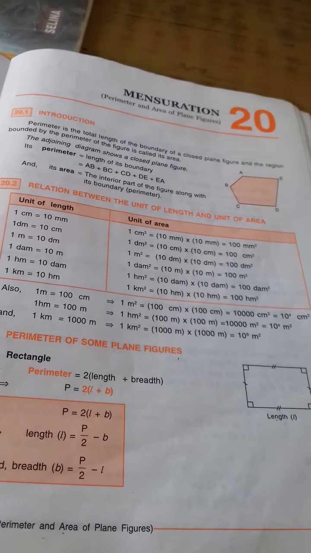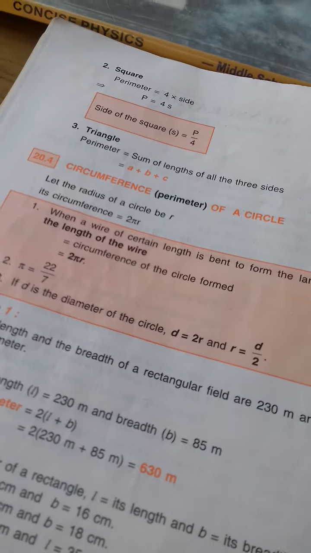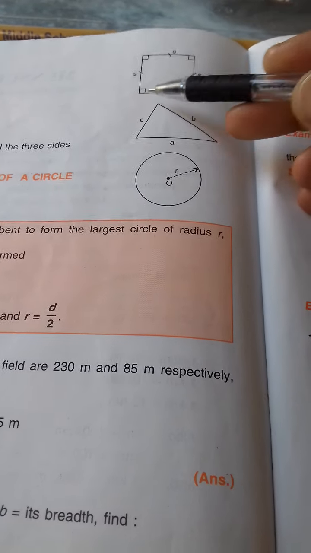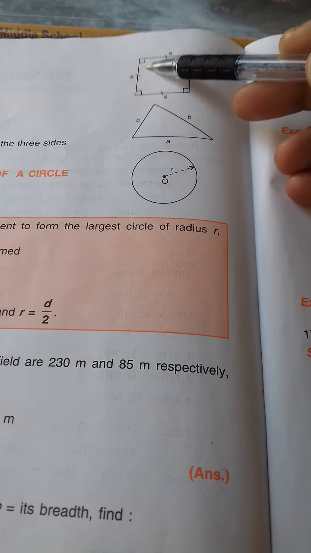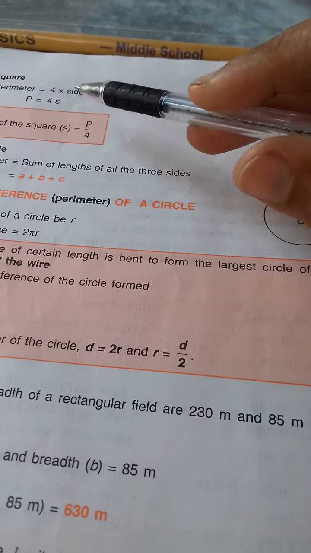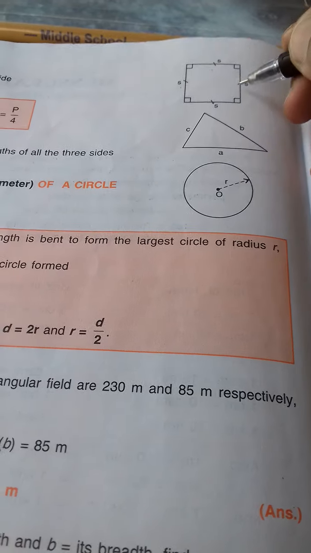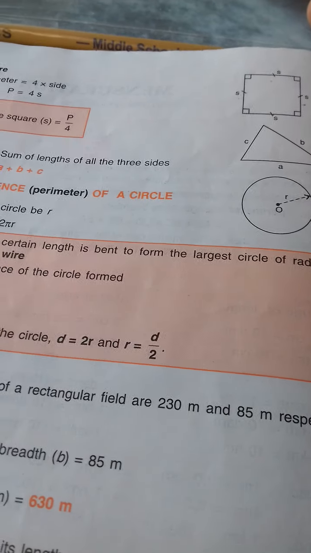Okay, then next comes your square. Square means all 4 sides are equal and each angle again is 90 degrees, and here the perimeter, the length of the boundary, is 4 into side, because side plus side plus side plus side is 4 times side.